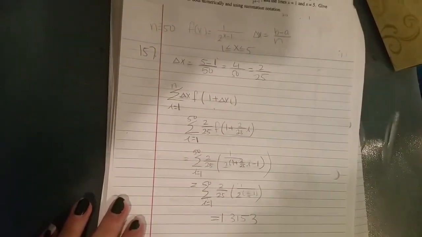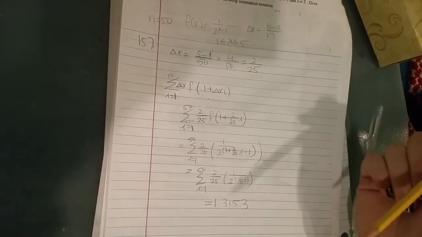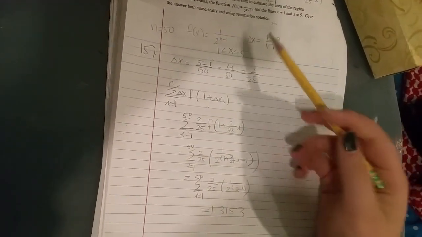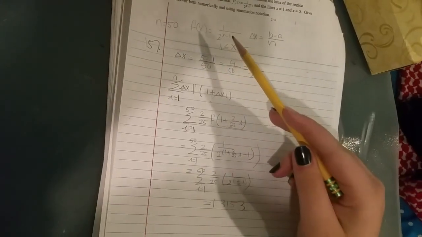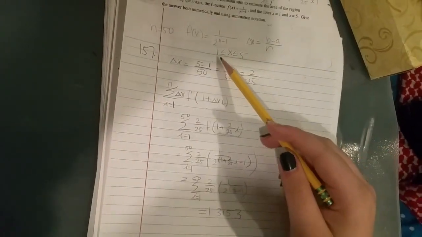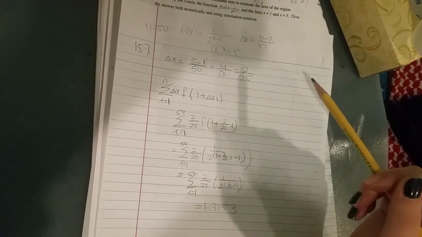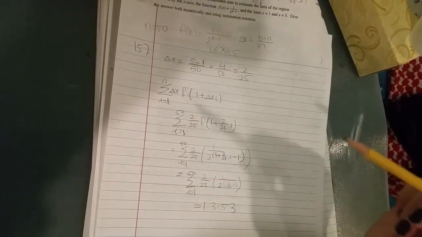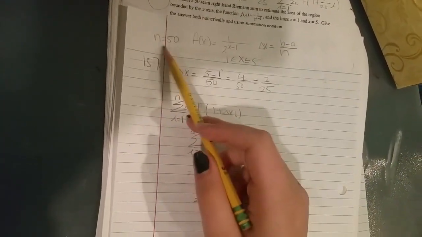Problem 157 asks to construct a Riemann sum to estimate the area of the region bounded by the x-axis, the function 1 over 2 to the x minus 1, and the lines x is greater than or equal to 1 and x is less than or equal to 5, using 50 right-hand triangles. So to start off, we're going to fill in the variables.